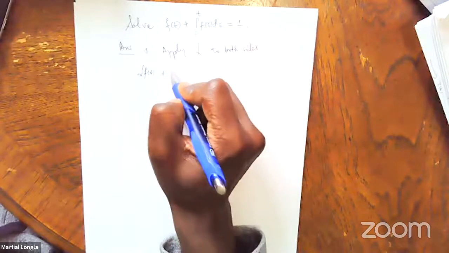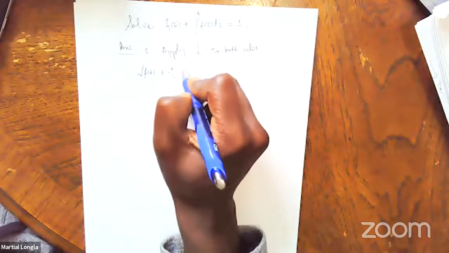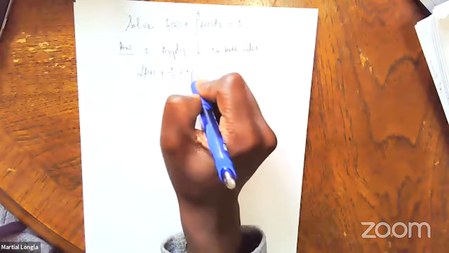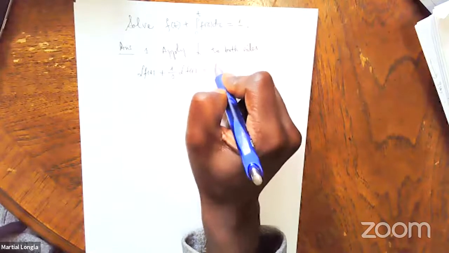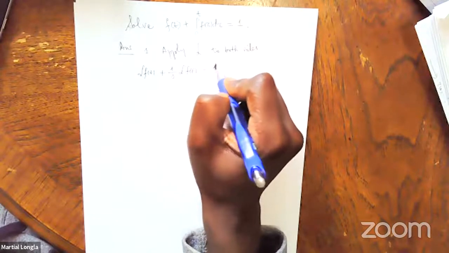Isn't it 1 over s times the Laplace transform of f of t? All right, that's what you get.